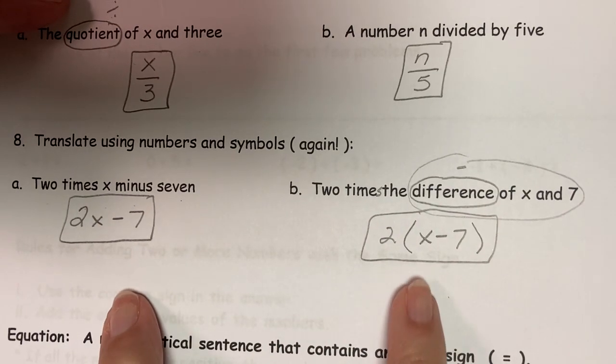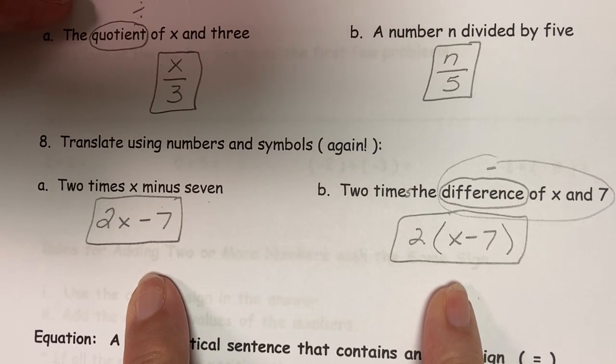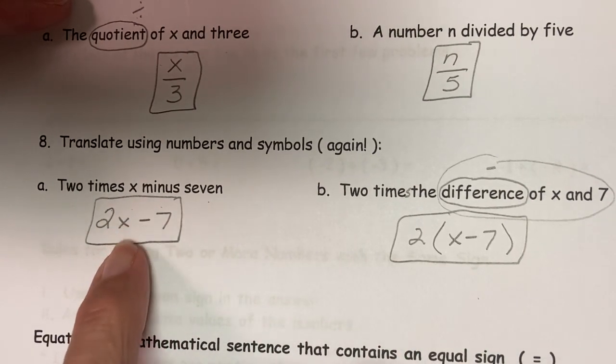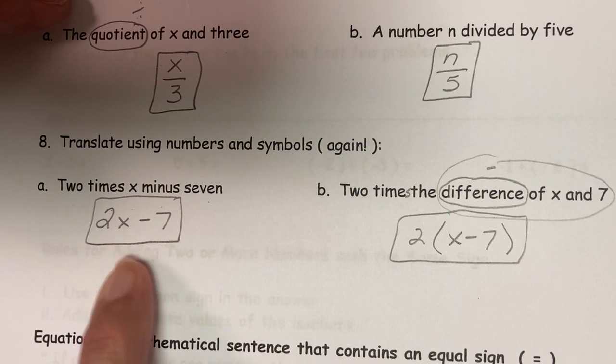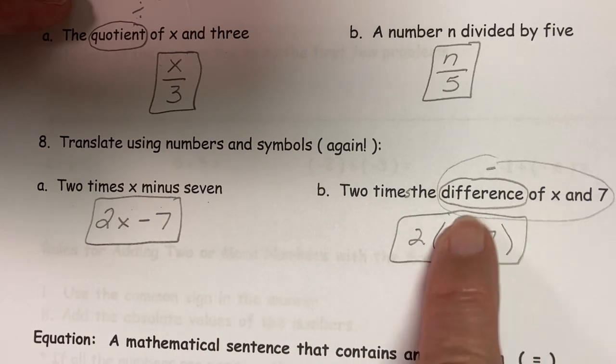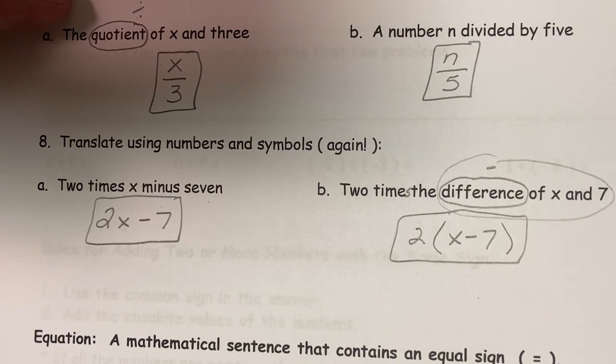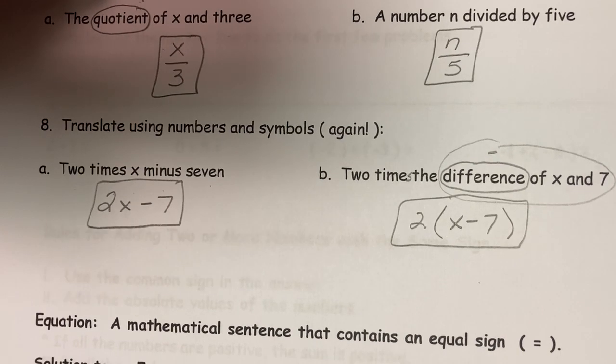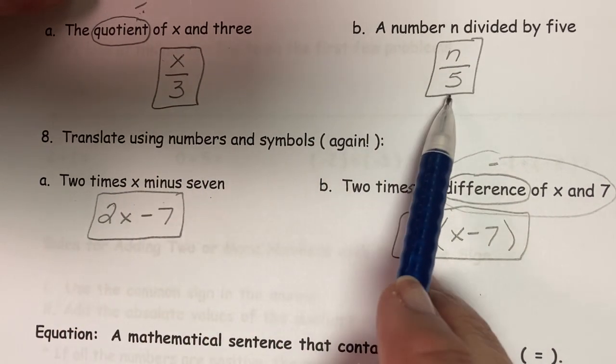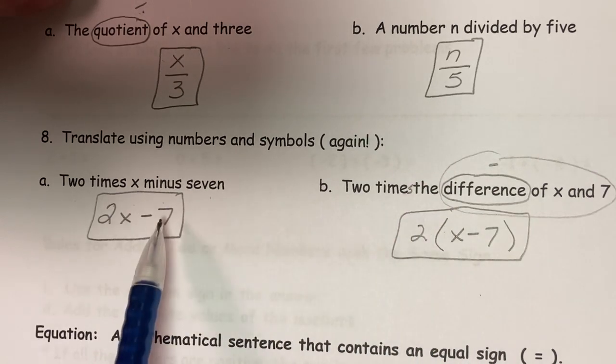So look at the difference between these two answers. In A, I was just multiplying the x by 2. In B, I'm multiplying the whole difference of x and 7 by 2, so I need parentheses there. That's pretty important. So those are all what we call mathematical expressions. There's no equal sign. So these answers are all expressions.